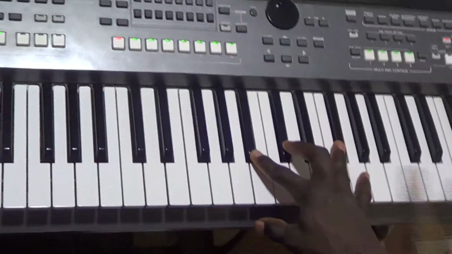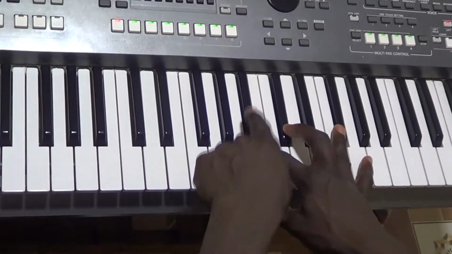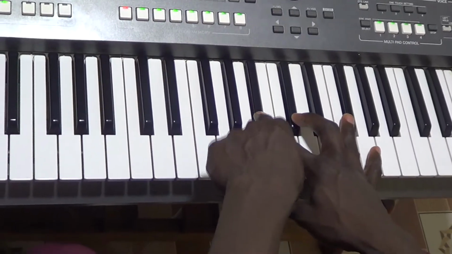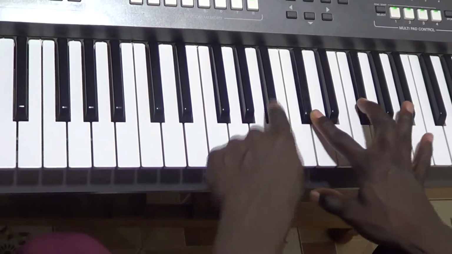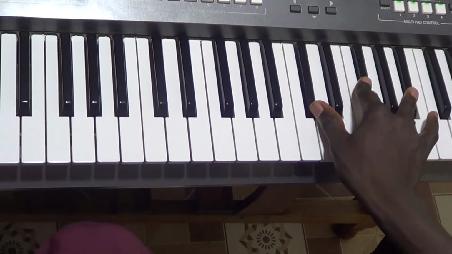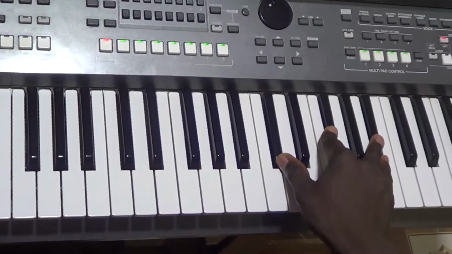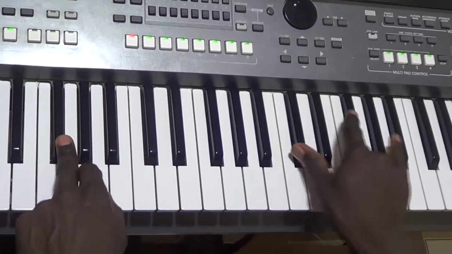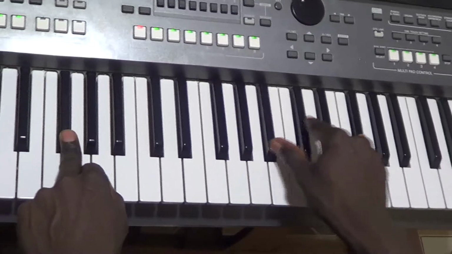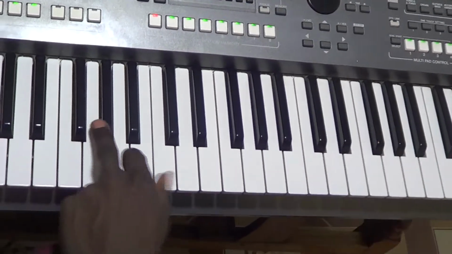If I want to get the second inversion, what do I do? I do away with this note from here. This is an A sharp. So I maintain these two, but I take this note here. Okay? That is its second inversion. So this is my one. I can hold it in any inversion. Root, first, second inversion.